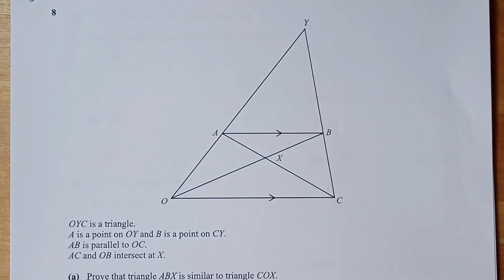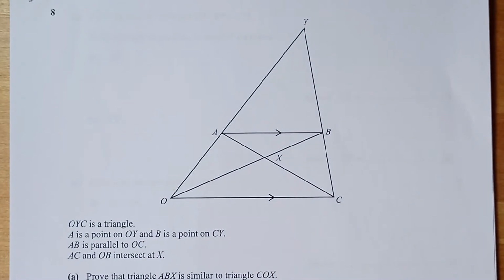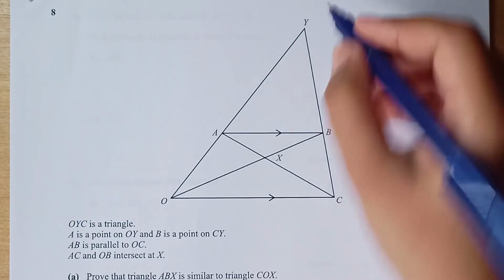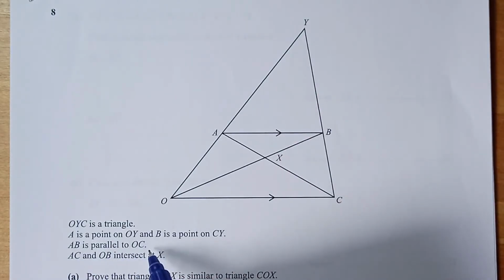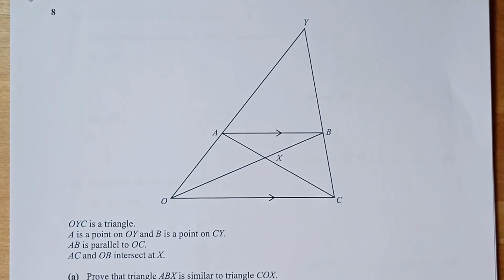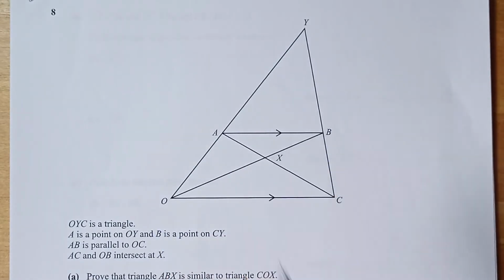Question number 8. OYC is a triangle. A is a point on OY and B is a point on CY. AB is parallel to OC. So this AB is parallel to OC. AC and OB intersect at X. A to C and O to B intersect at X.